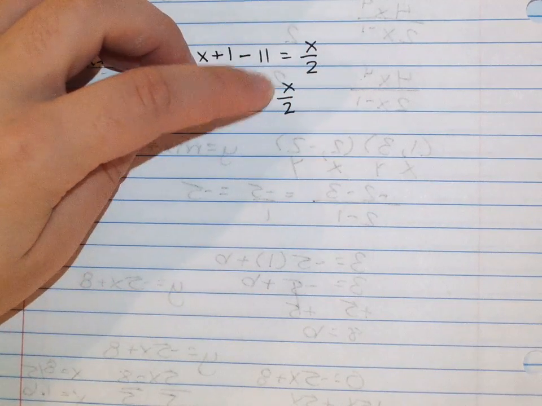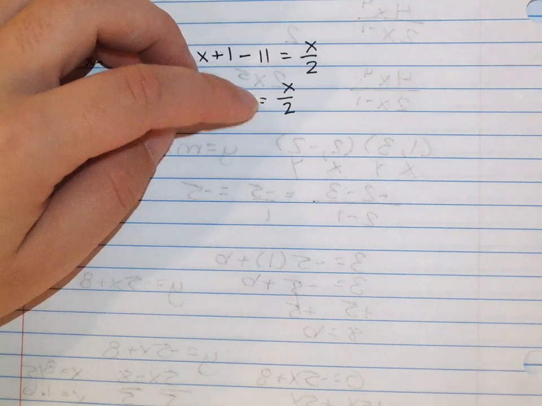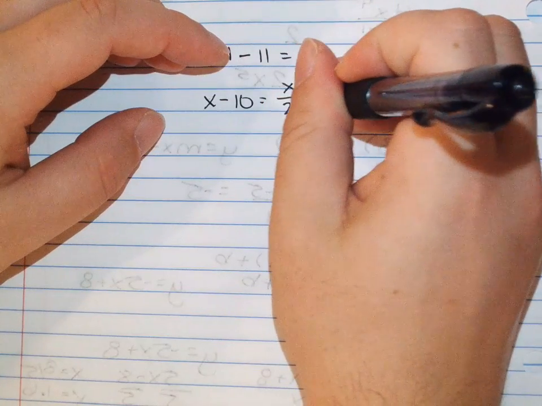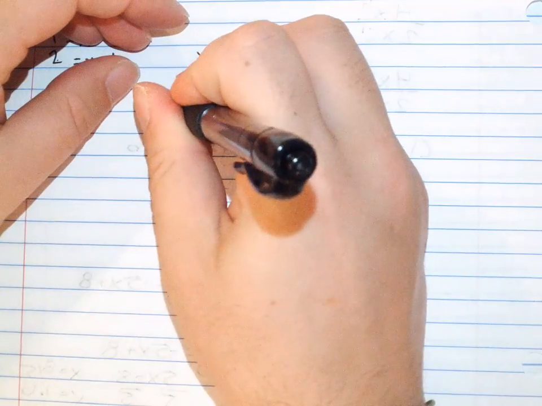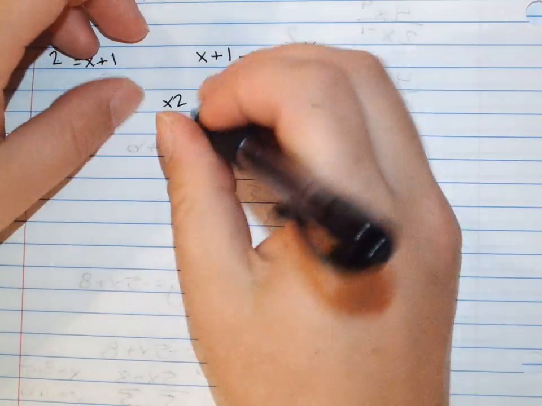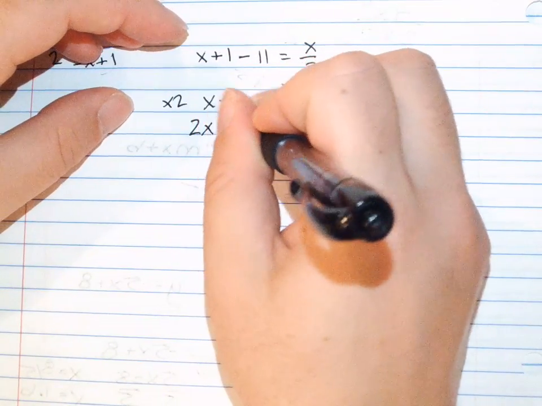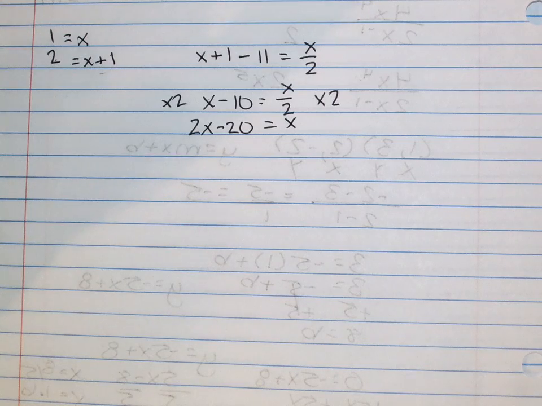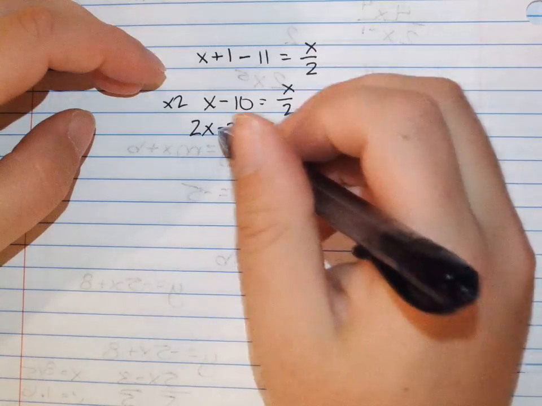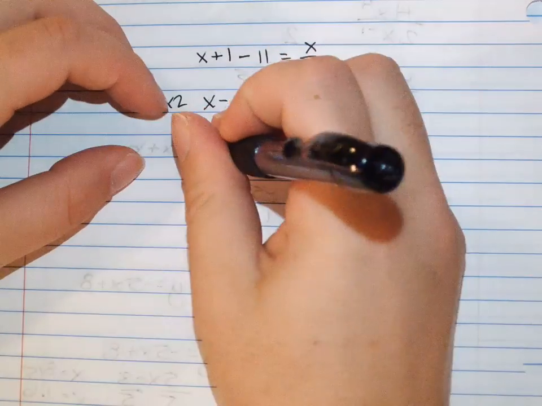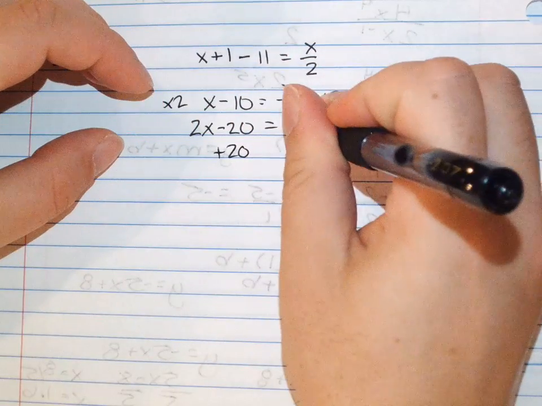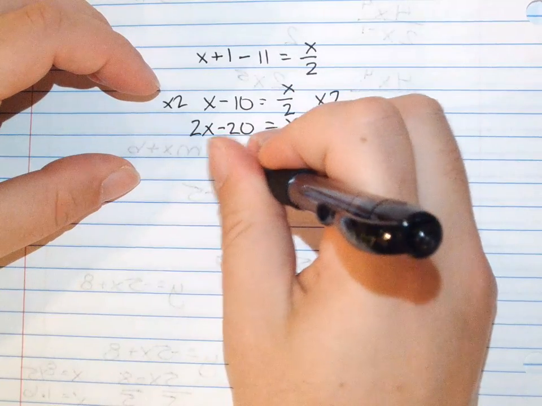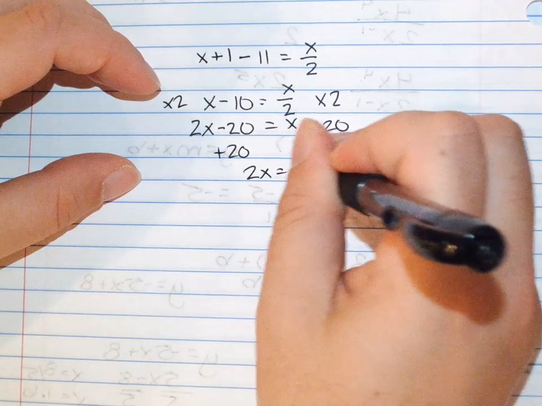In order to eliminate this fraction, I need to turn this into something that is whole. And to do that, I have to multiply both sides of my equation by 2. So 2x minus 20 equals x. All I did was multiply by 2, so it's the same proportion. So now I'm going to add 20 to both sides. So 2x equals x plus 20.